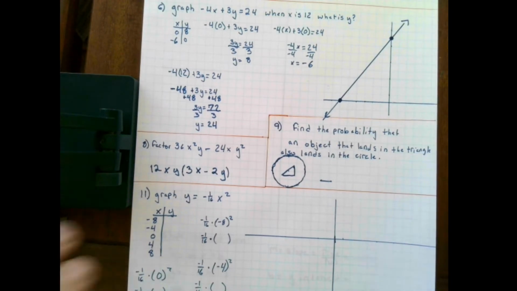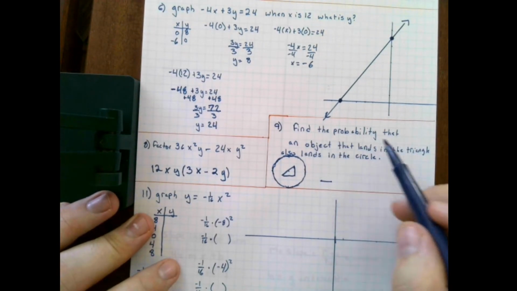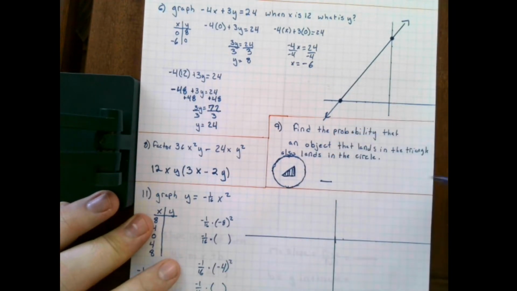Now, when I read question number 9, it made me laugh a little bit. It said, find the probability that an object that lands in the triangle will also land in the circle.